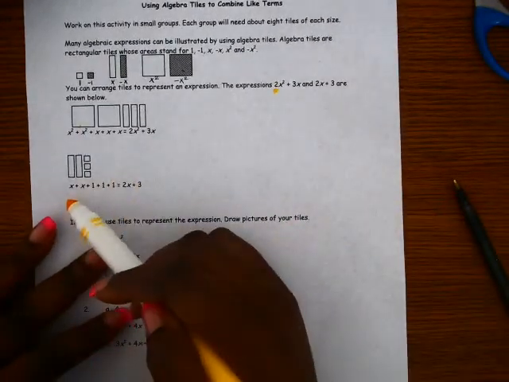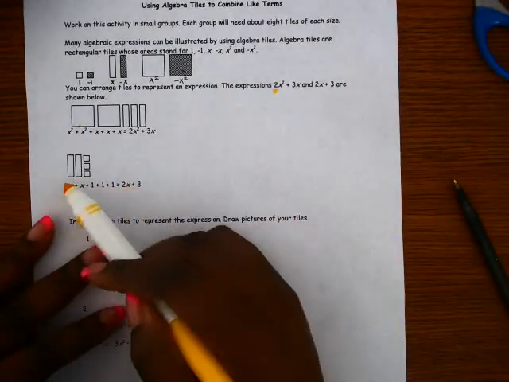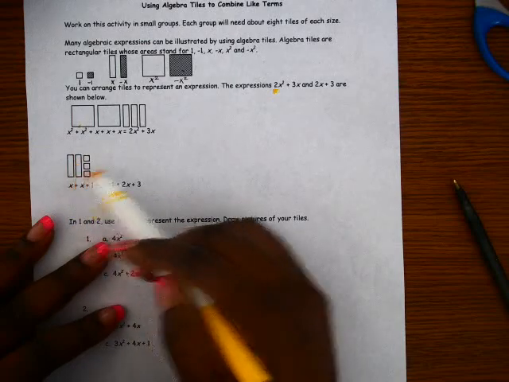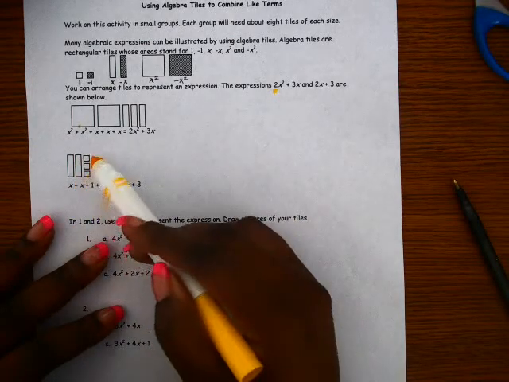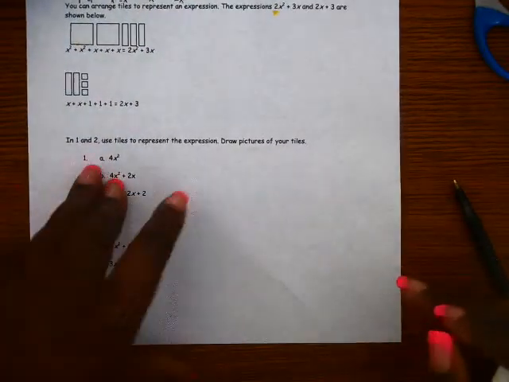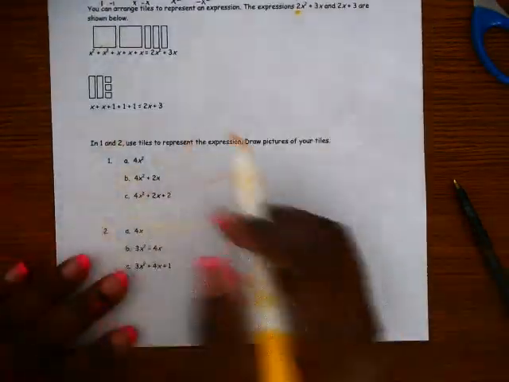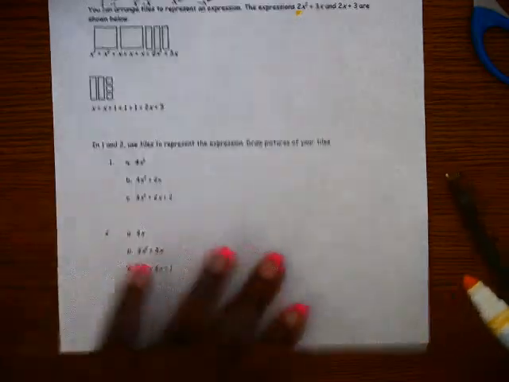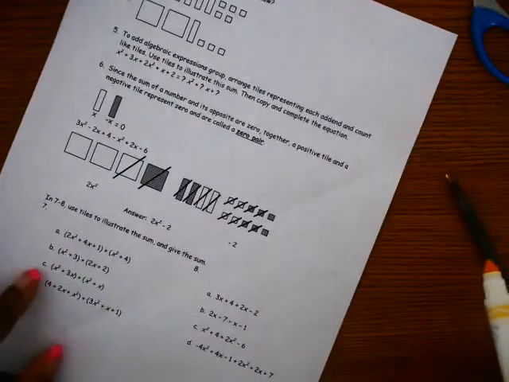Also, for this next one, we have 2 x's, so 2 of the long bars, and plus 3, which is 3 ones. So now let's do 1 and 2. I'm checking these answers because I know that you have already done this, but if you need some help, I'm going to do 1, and then I'm going to do a couple on the back, just if you were lost yesterday and didn't know what you were doing.